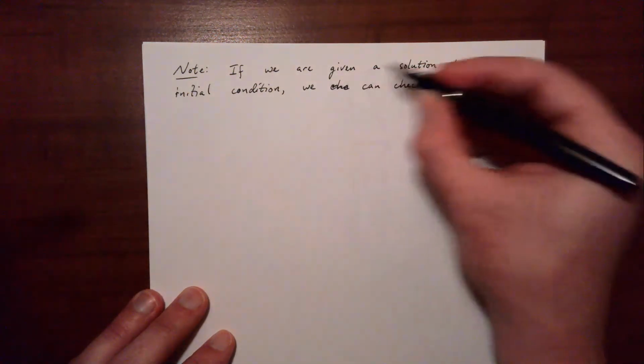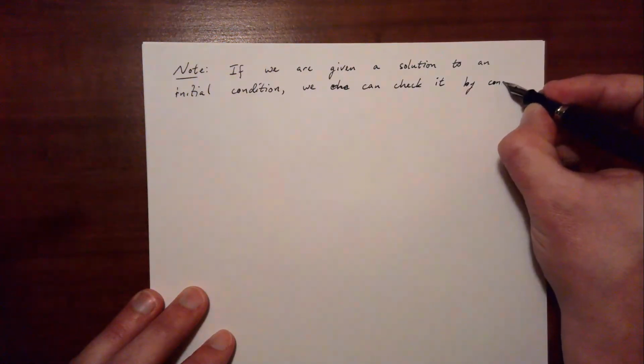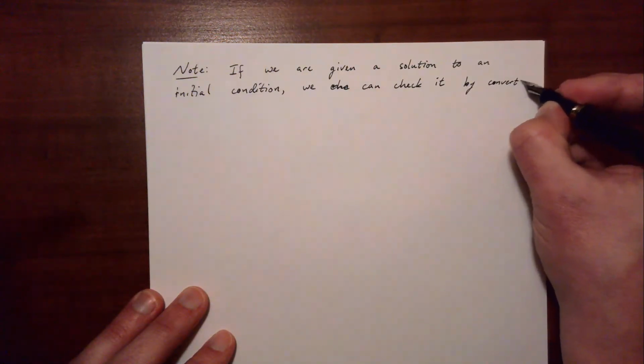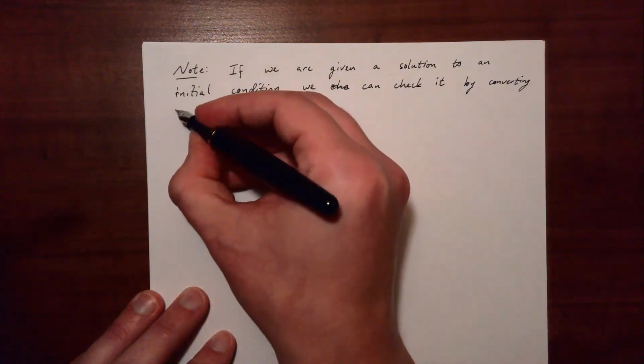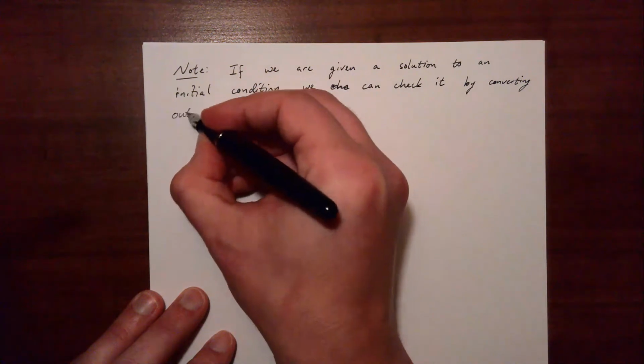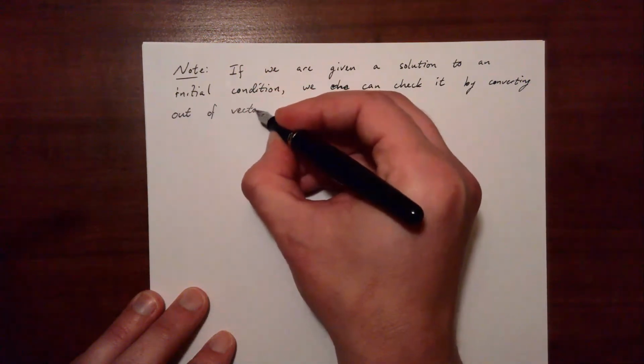We can check it by converting it out of vector format. So solutions will typically be given in vector format.